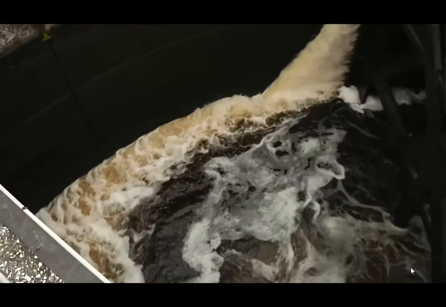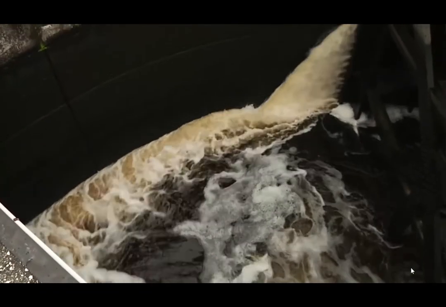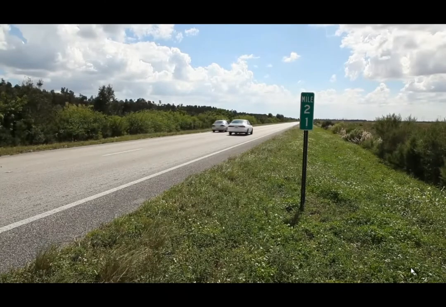And it's time to stop blaming the citizens, who have a very small blame in this, and it's time to start looking at the larger interests, who for 80 years have had free reign to use Florida as a big giant septic tank.